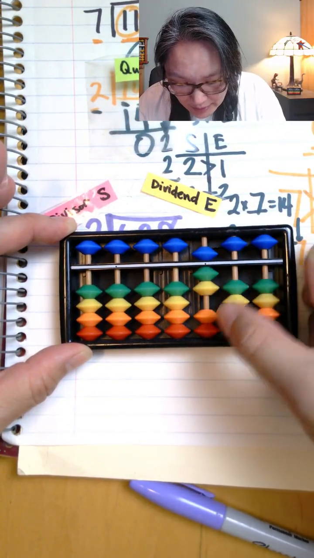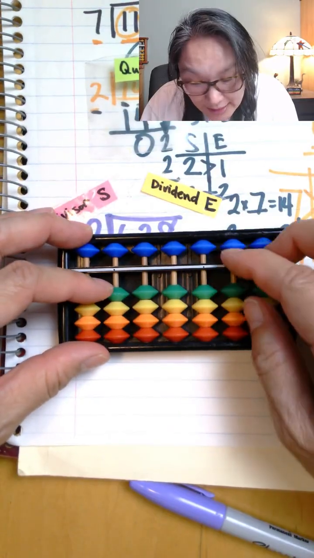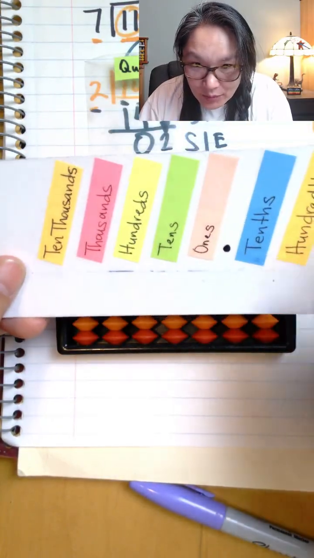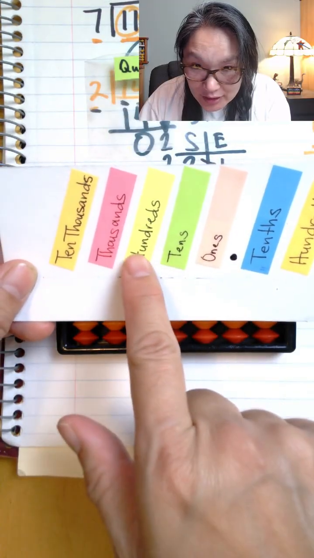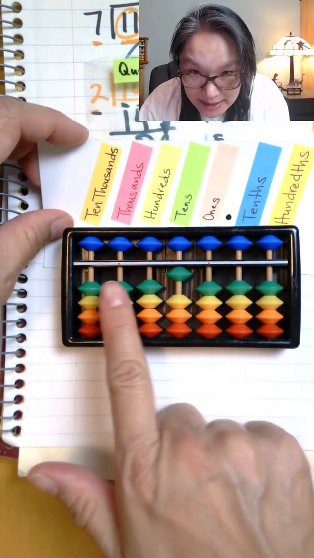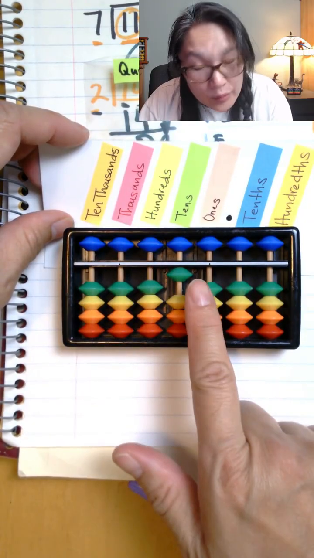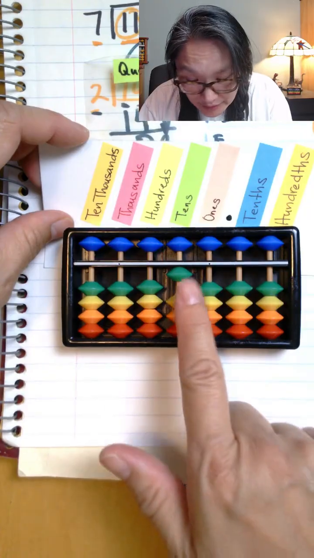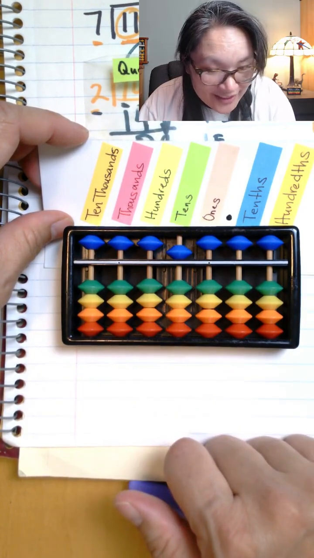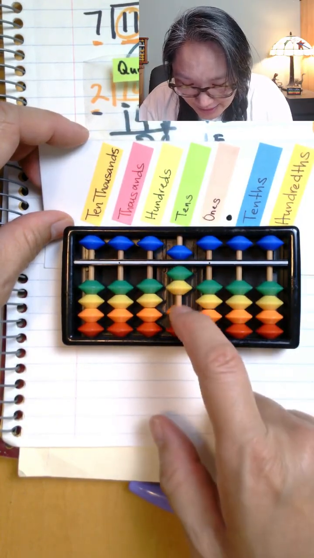Then we have 5, 6, 7, 8, 9. After 9, the tree, and then this is 10. Just as we write, we have ones, tens, hundreds, thousands, 10,000. So the idea is understanding that every column is a digit on the abacus. The abacus mimics our writing. So if this is 10, this is 20, 30, 40. After 40, we have 50, which is the tree. Then we have 50, and then 60, 70, 80, and 90.